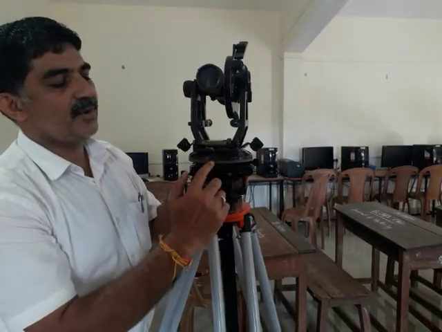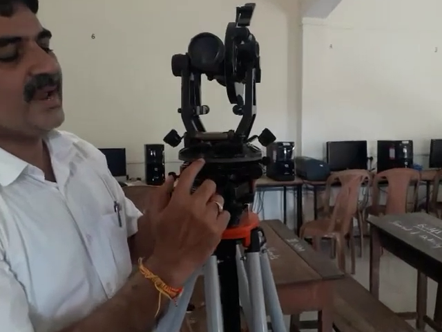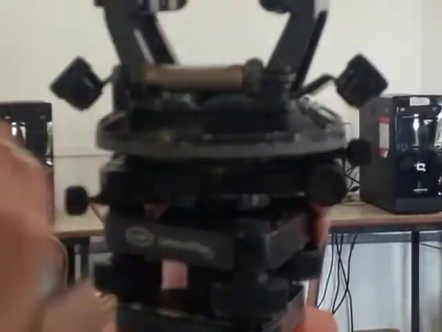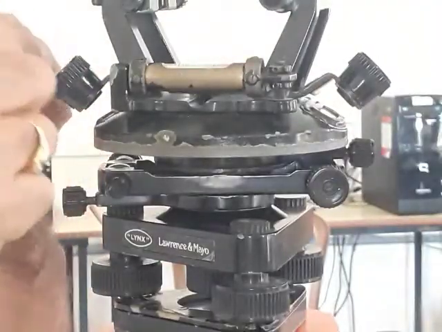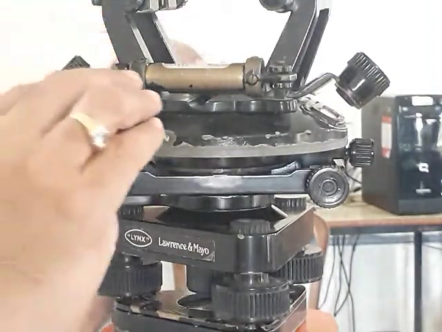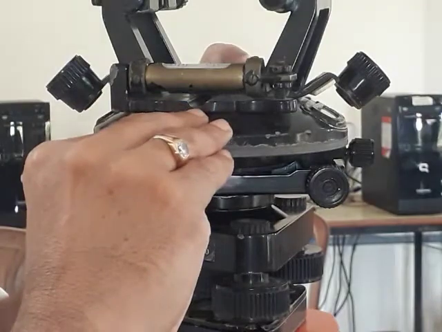The lower plate contains a horizontal circle, and above that, the upper plate has two verniers. So that is an arrangement inside this.